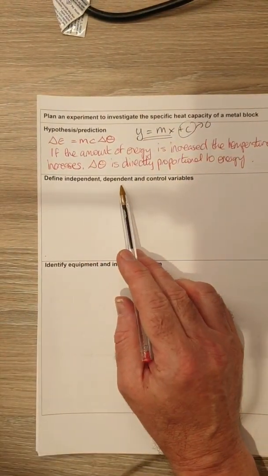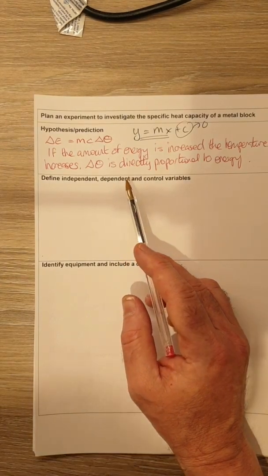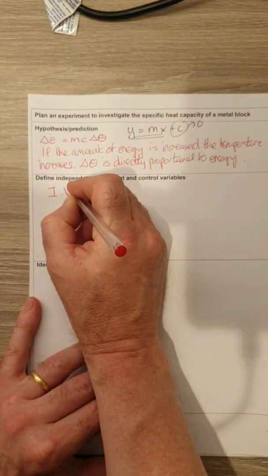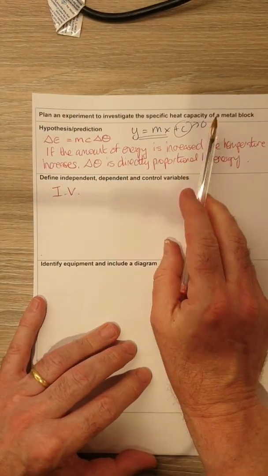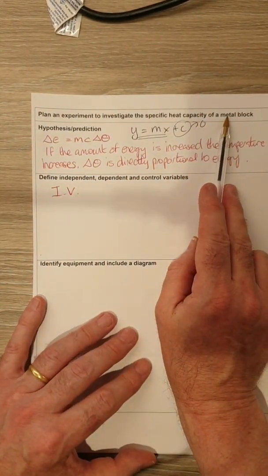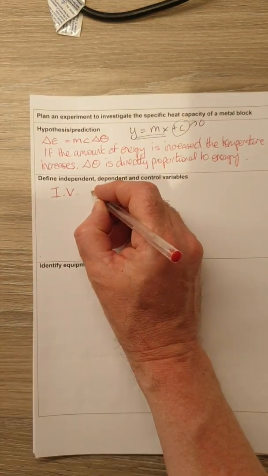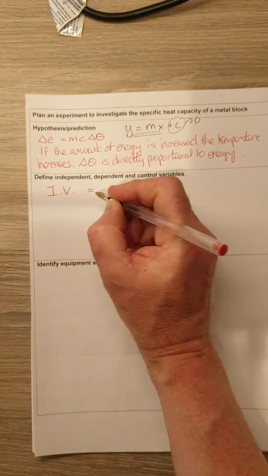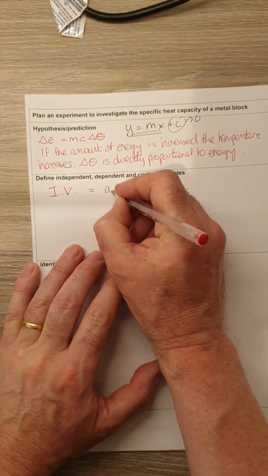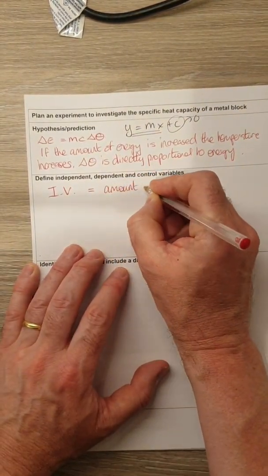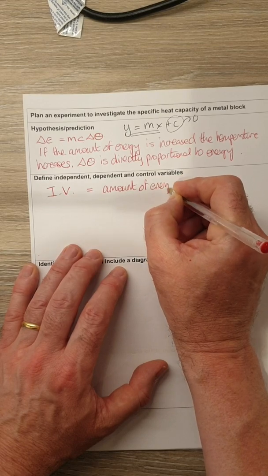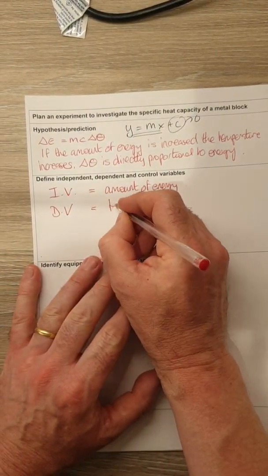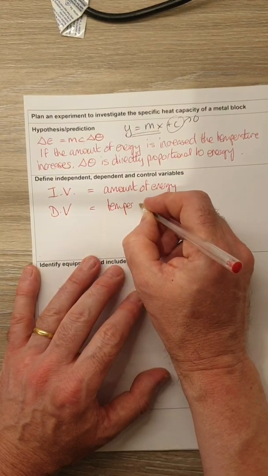Define the independent, dependent and control variables. Independent variable, this is the variable that we're changing. Obviously if we did it for more than one metal block, that would be the type of material, but we can assume we're just doing it for one block. So what are we controlling? That is the amount of energy. And what are we measuring, which is the dependent variable? That is the temperature.